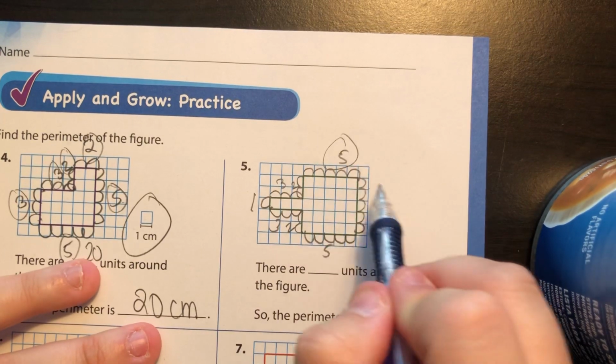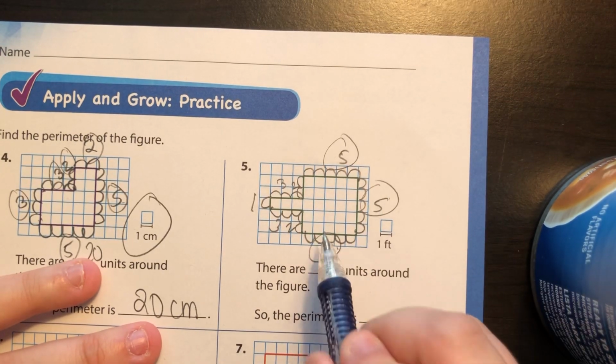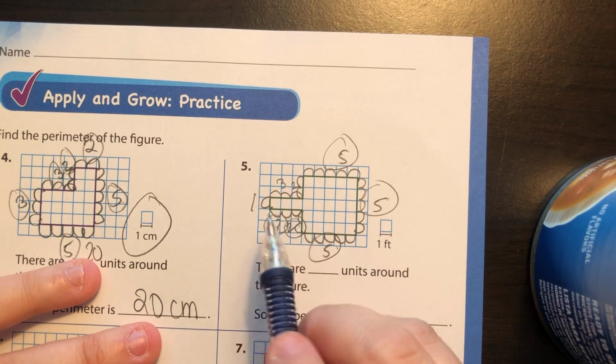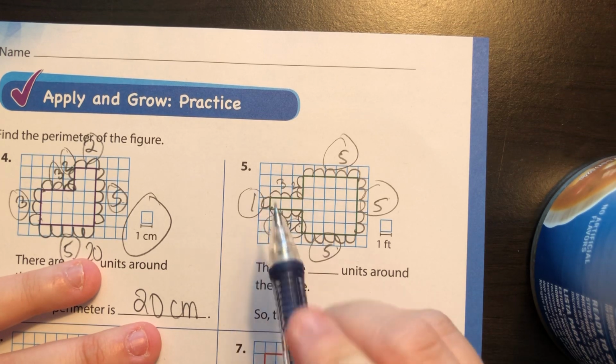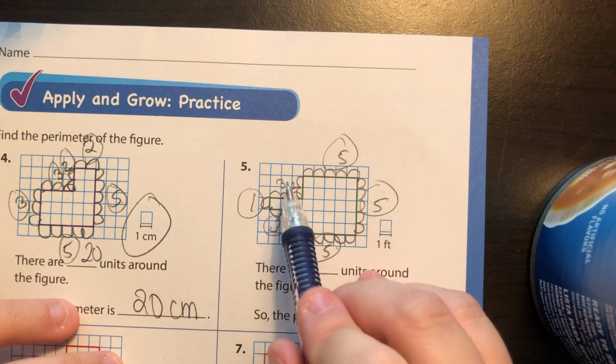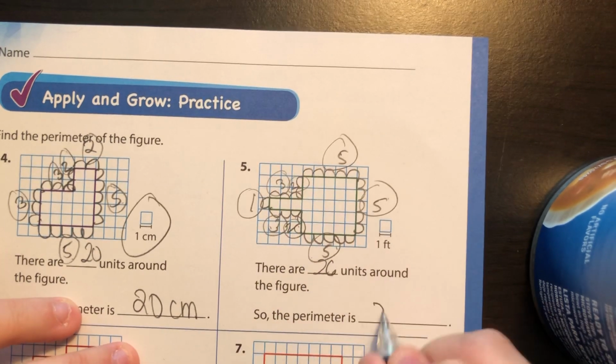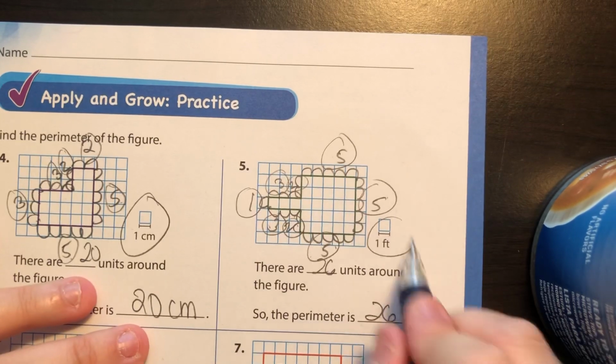So 5 and 5 make 10. 10 and 5 make 15. 15 and 2 make 17. 17 and 3 make 20. 20 and 1 make 21. 21 and 3 make 24. 24 and 2 make 26. 26 feet.